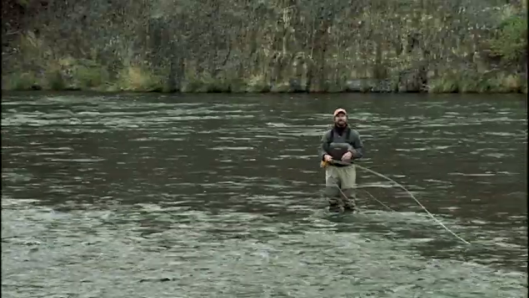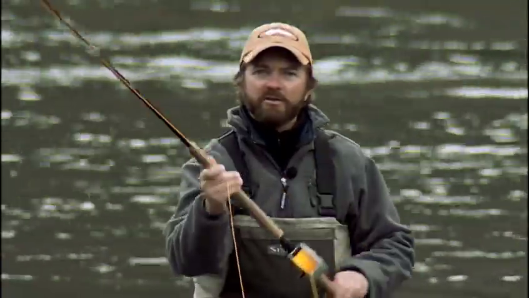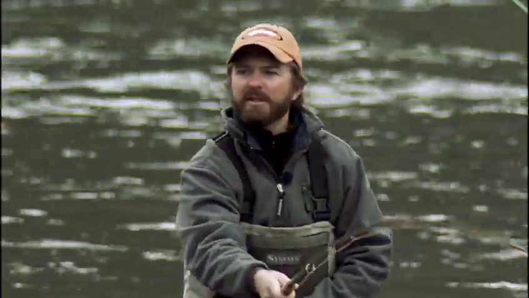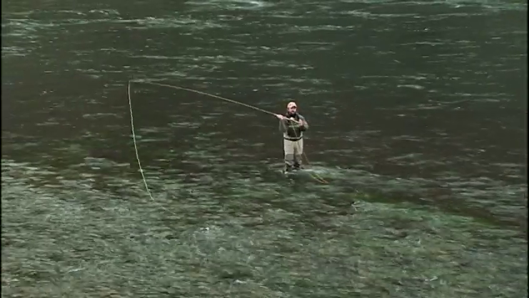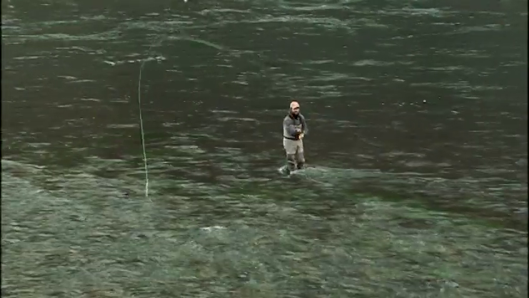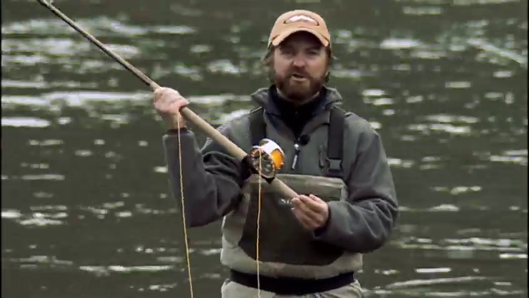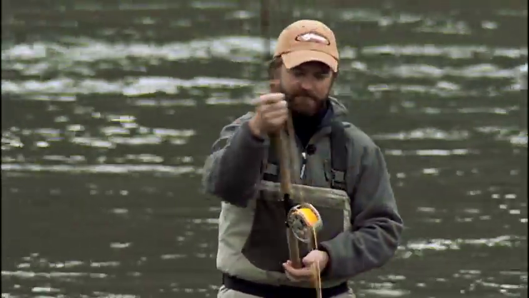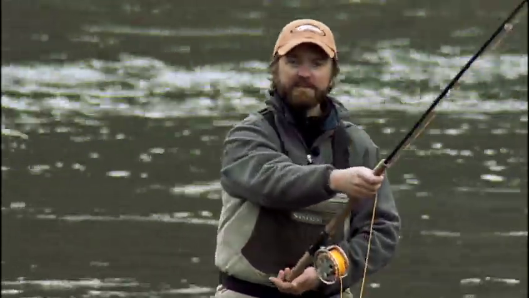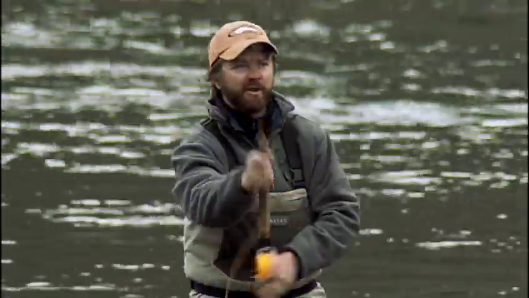Last one is not using your two hands together, using that pivot point. It's what I call the big sweep all the way down to the water. Stops the rod right down to the water, and what's essentially happening is we're just using the top hand right over the top, just like that, instead of the two hands together to make the snap. I'll show you what that looks like.